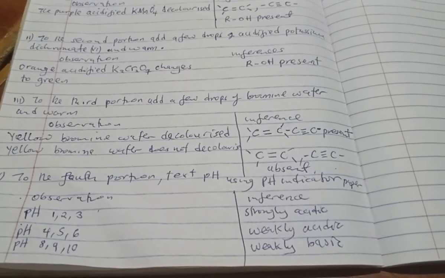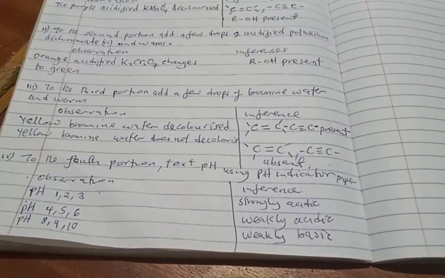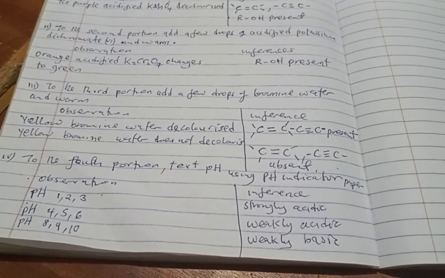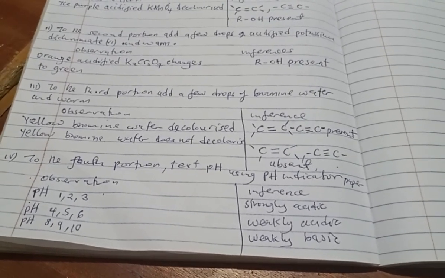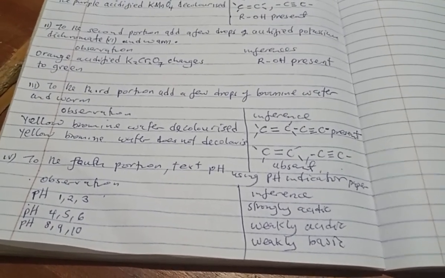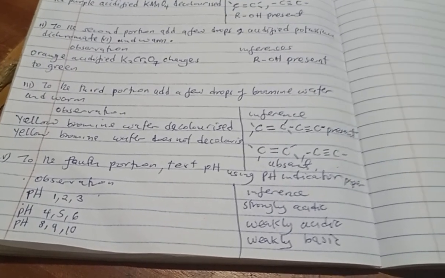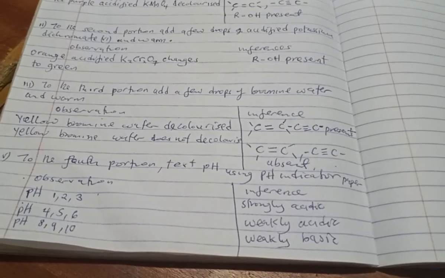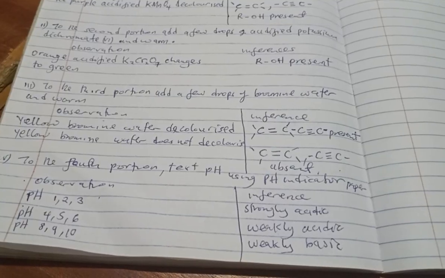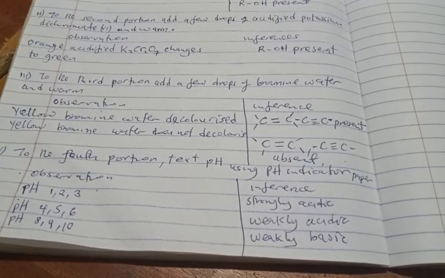To test the next portion using a pH chart indicator. So anytime you are told to test for pH, then you need to give us values. So you need a pH chart where we have values from 1 up to 14. So you normally just give one value. Don't give a range. If it is 1, you just say pH 1. If it is 2, pH 2. If it is 3, pH 3. So if you have seen 1, 2, or 3, then under inference you say strongly acidic.